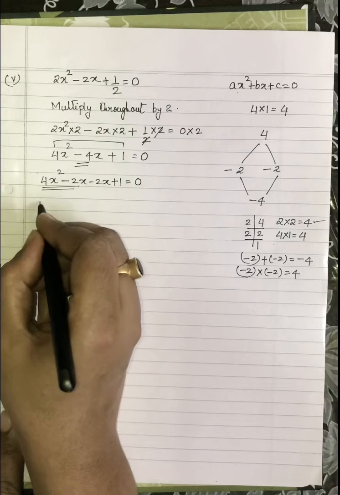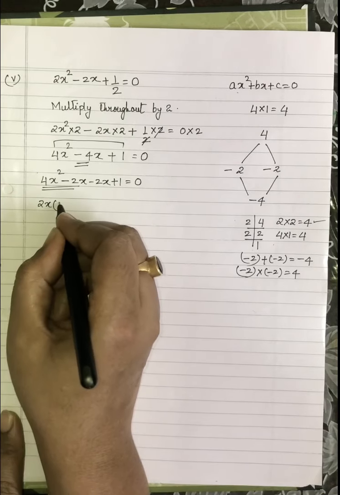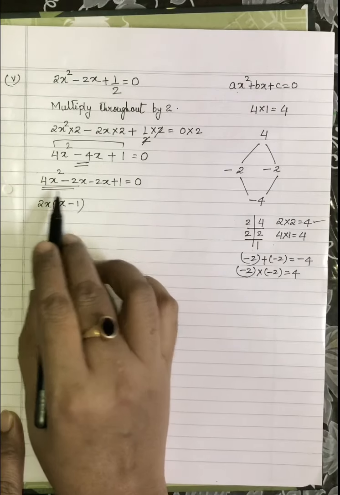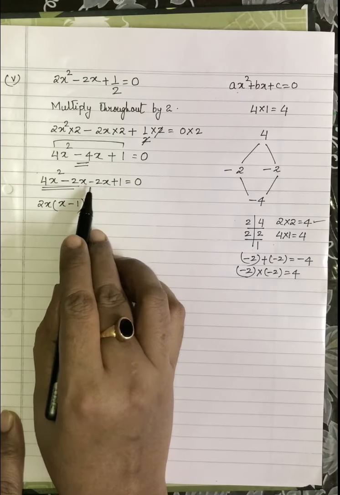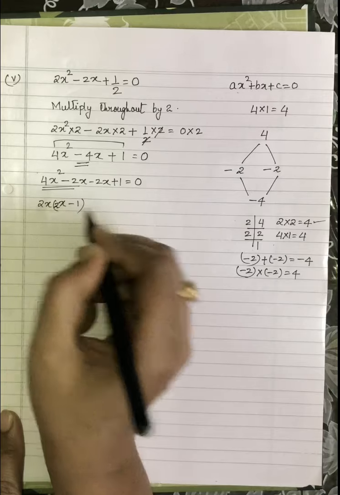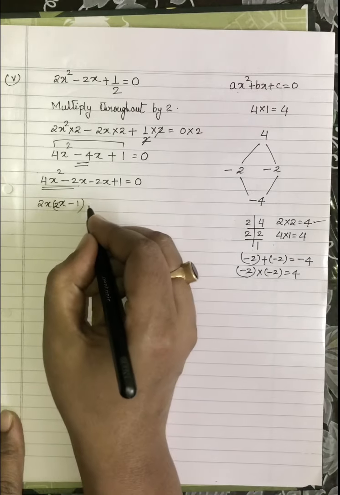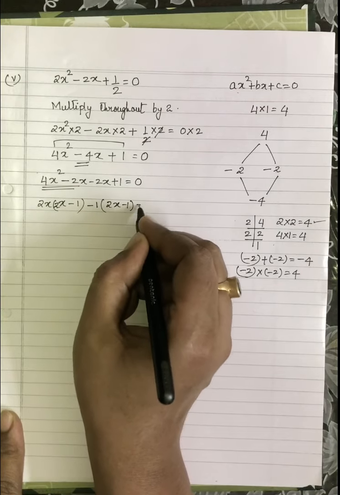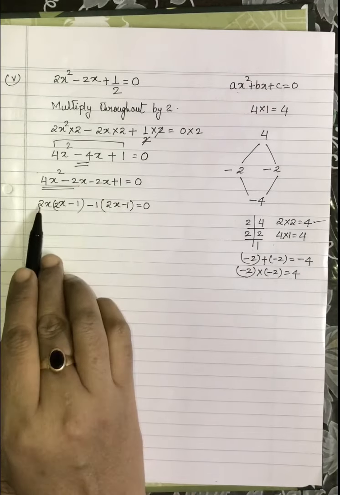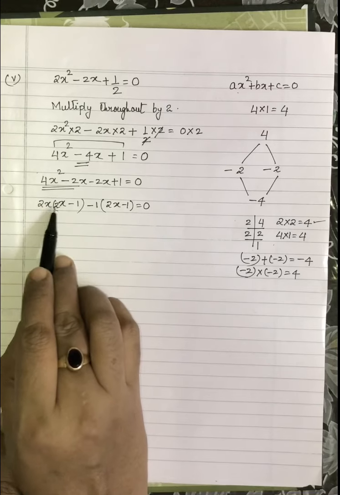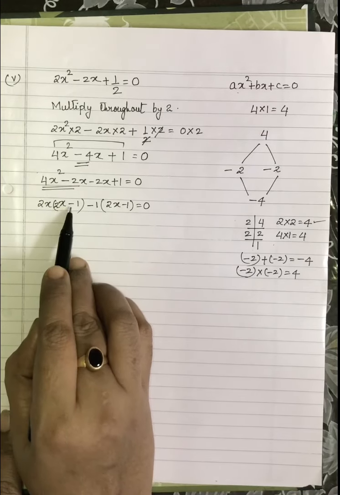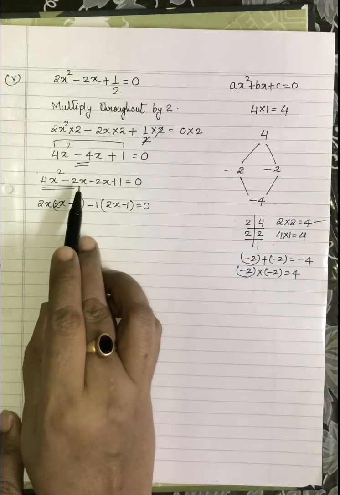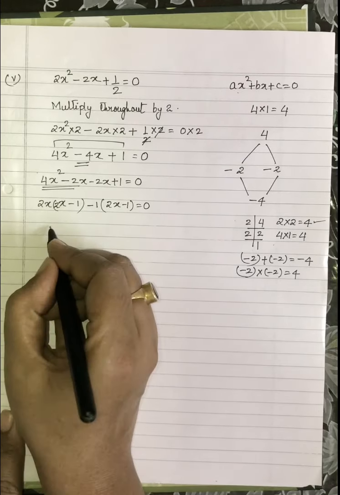From the first two terms you can take 2x common, so you are left with 2x minus 1, and from the second case you can take minus 1 common, you are left with 2x minus 1 again. See, 2 2s are 4, x into x, x square, and minus 1, because 2x entirely you have removed, so left is minus 1.